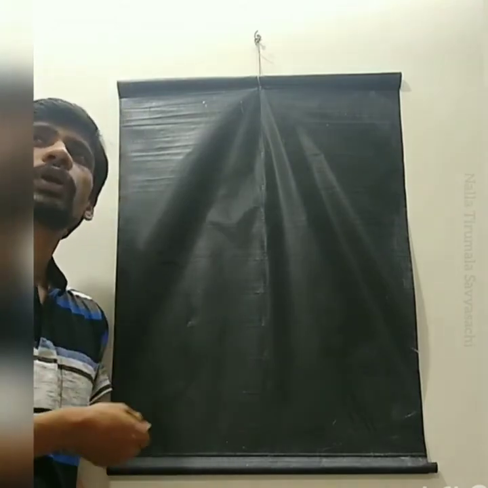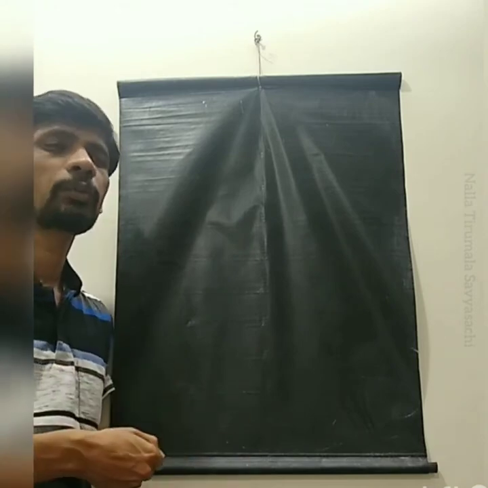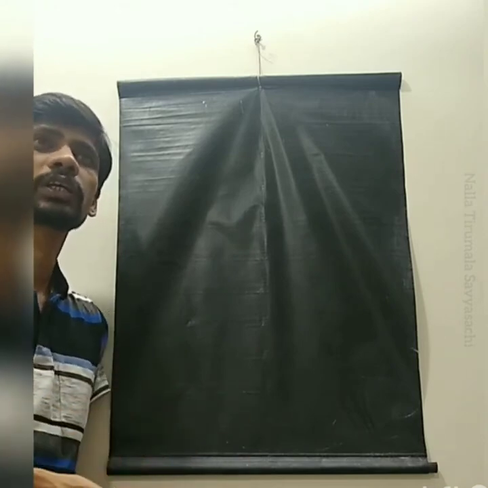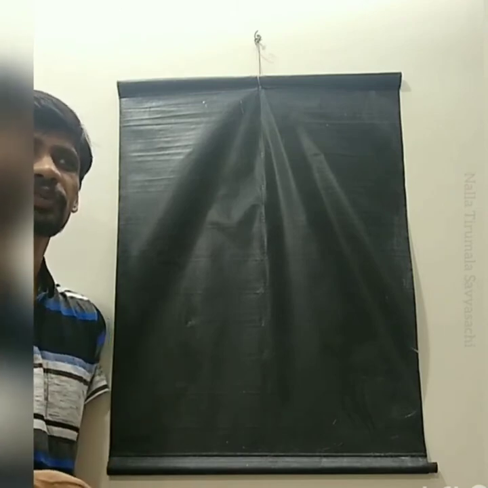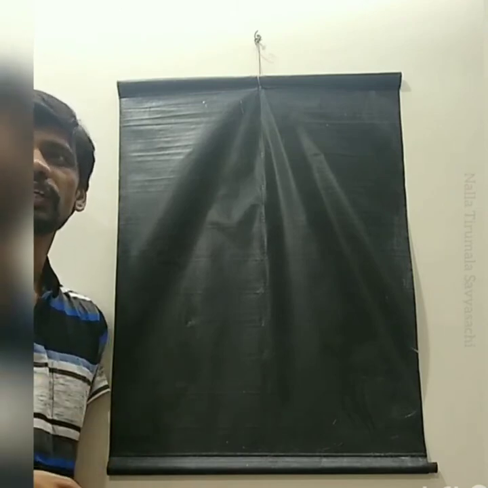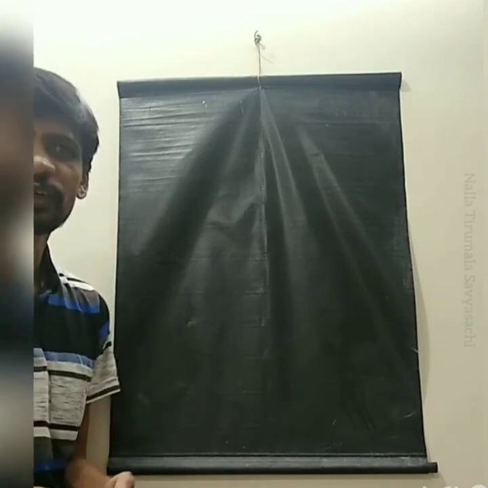Now we will learn about sorting, one of the sorting techniques. Why do we use sorting techniques? Because sorting is very much required.